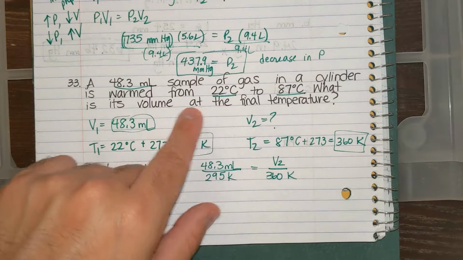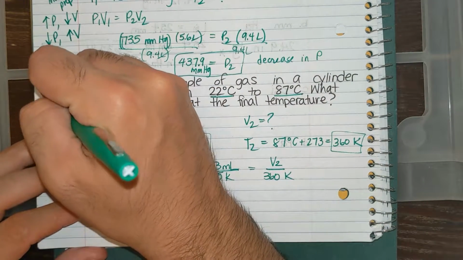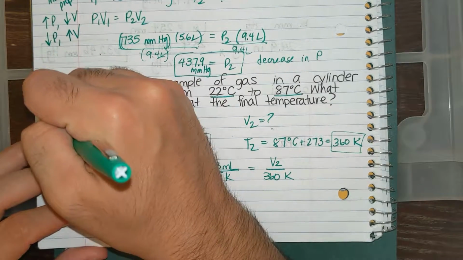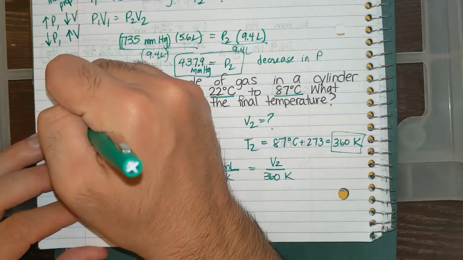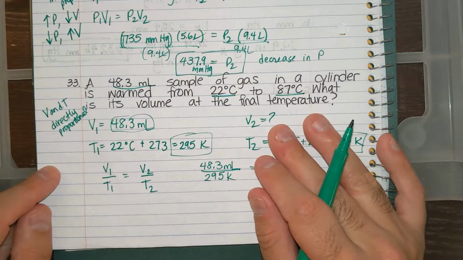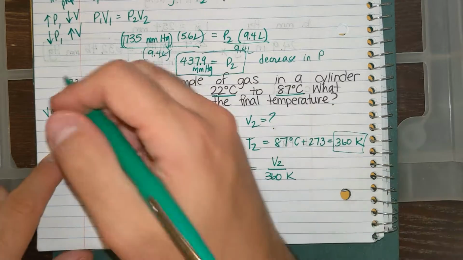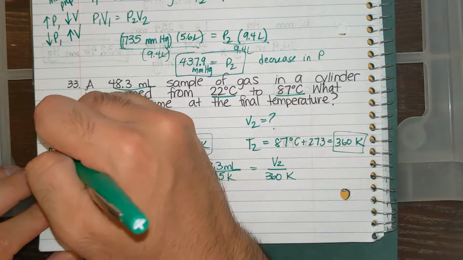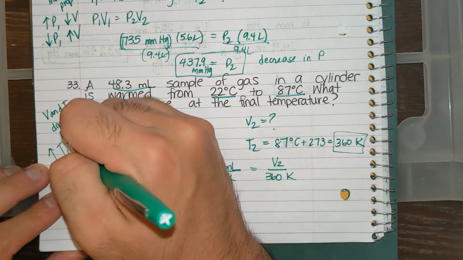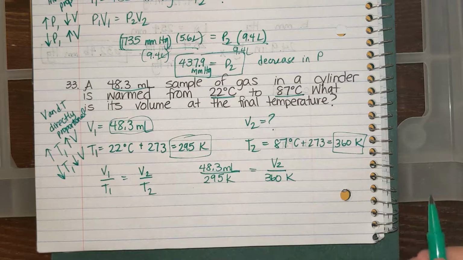Now, side note, my temperature went up. Volume and temperature are directly proportional. Basically, everything is directly proportional except for pressure and volume. So because of that, if I increase my temperature, I should increase my volume. If I decrease my temperature, I should decrease my volume. Well, I increase my temperature, so my volume better increase.